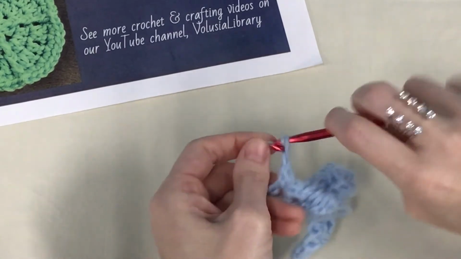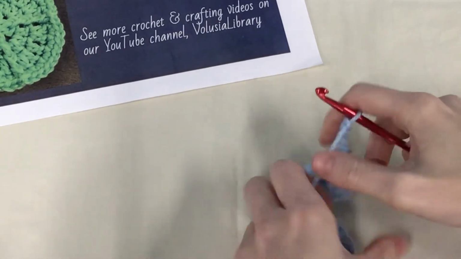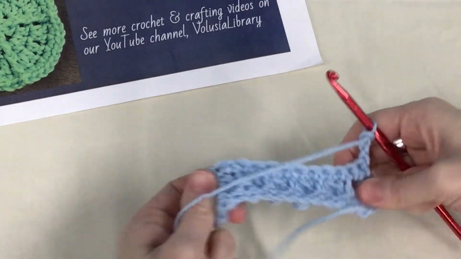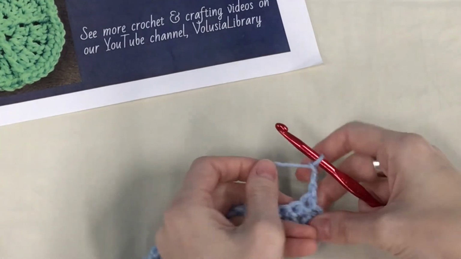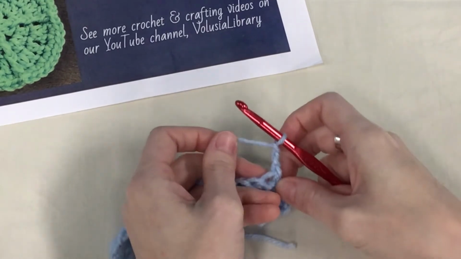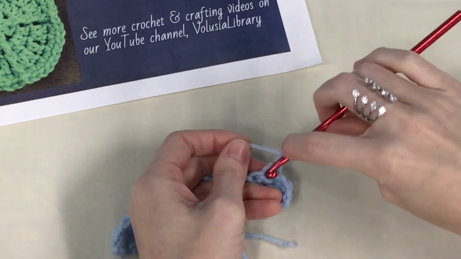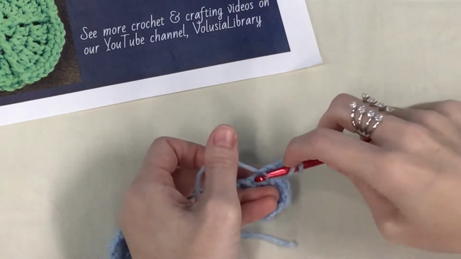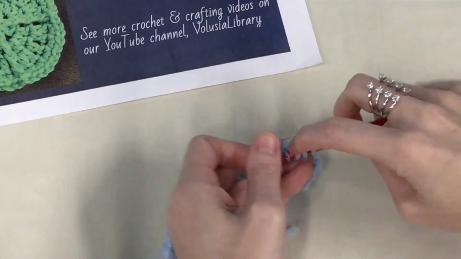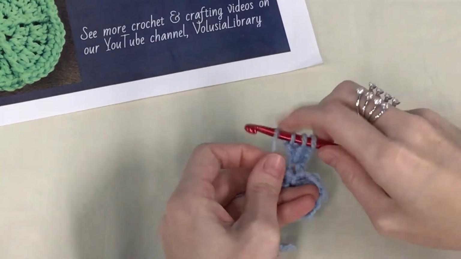So we're going to chain 3, and we're going to turn our work. All right, so remember our beginning bobble is a little different from the rest of them because it'll only have the 5 loops on your hook. So yarn over and insert into that very first stitch, pull up a loop and pull through 2. And do that over and over again until you get your 5 loops on your hook.